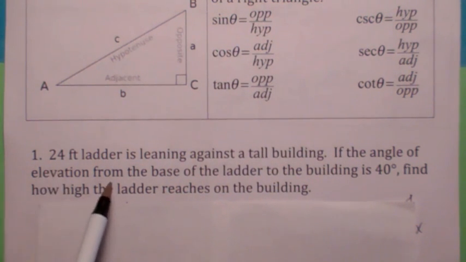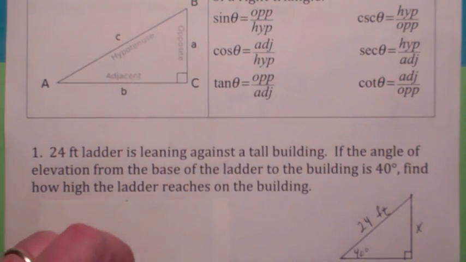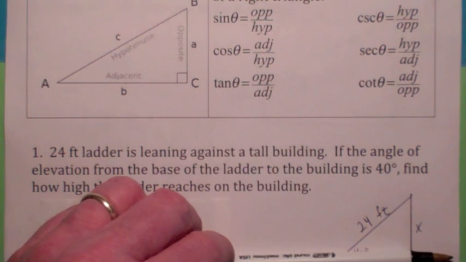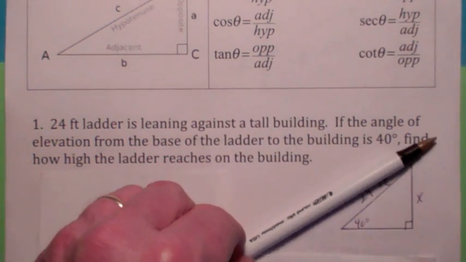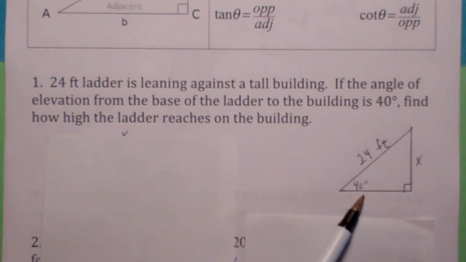Alright, a 24-foot ladder leaning against a tall building. The angle of elevation from the base of the ladder to the building is 40 degrees. That means the angle above the horizon. So 40 degrees, if you elevate that angle above the horizon, it goes up 40 degrees. So this angle here. Find how high the ladder reaches on the building. So they're asking you for this side of the triangle. Now, if they wanted this side, they would have to say how far the base of the ladder is from the building, something like that.